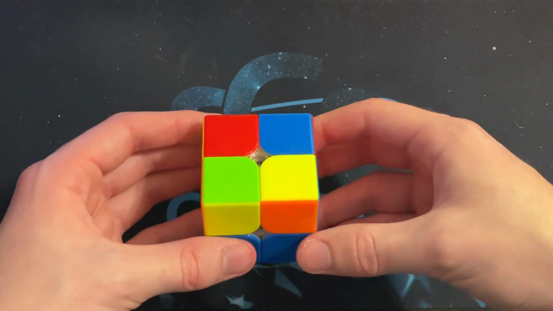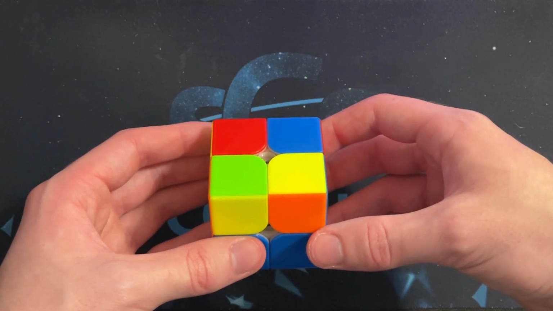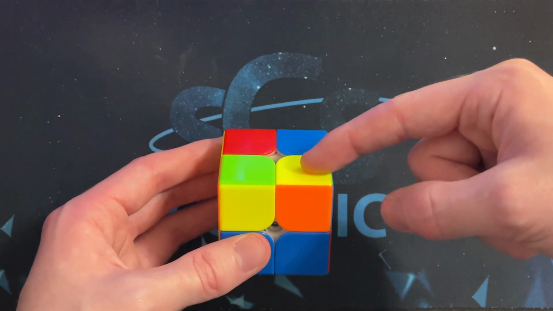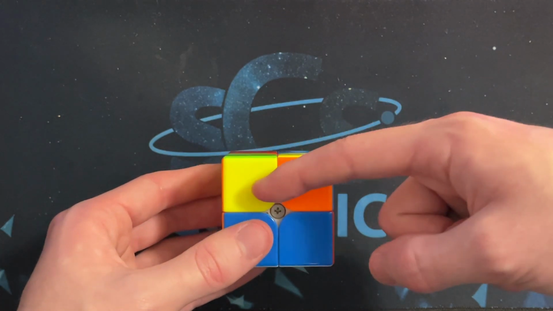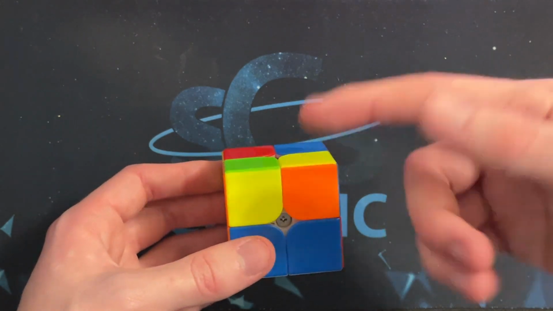A lot of our antisune algorithms, as well as the cases themselves, are going to look very similar to sune. You can tell it's antisune because our oriented corner, when it's in the front right, the corner that's adjacent to it is the front left. You can see this one points away, and this one points right next to it.